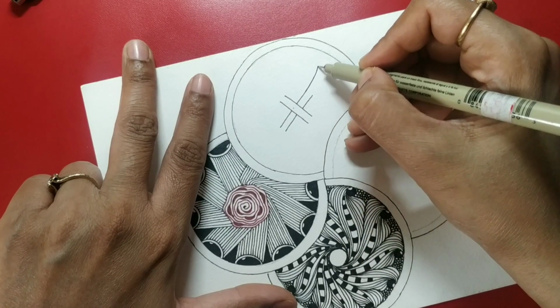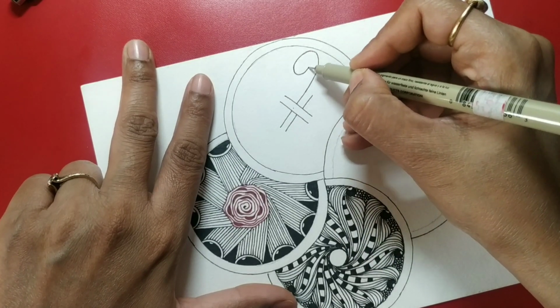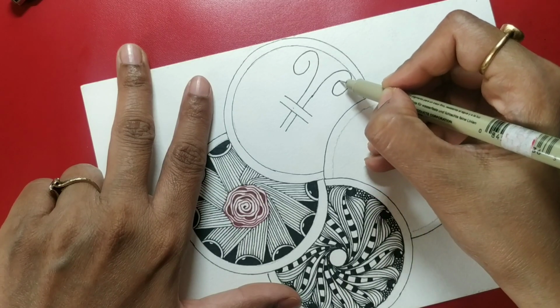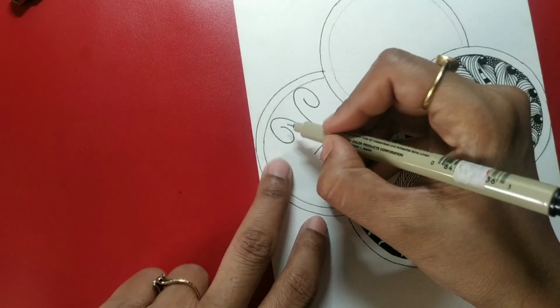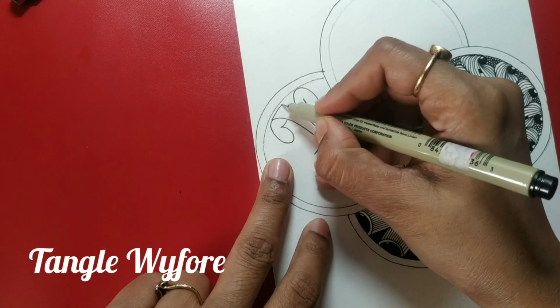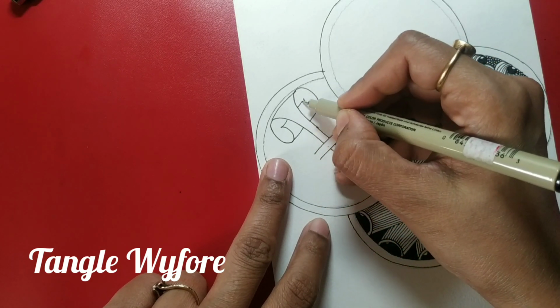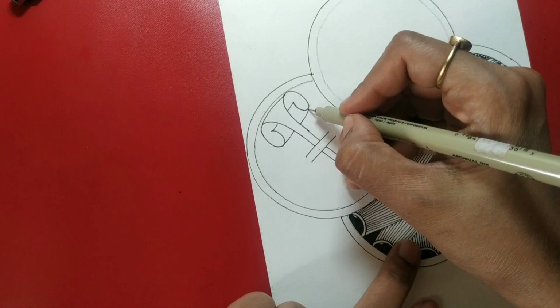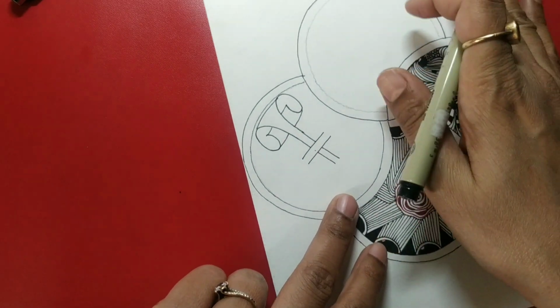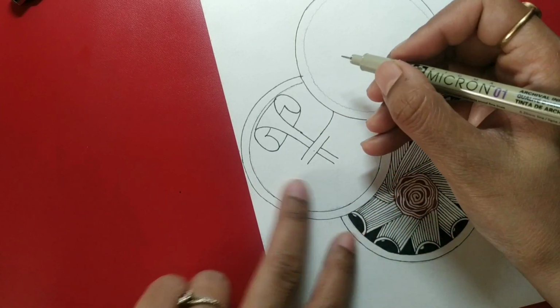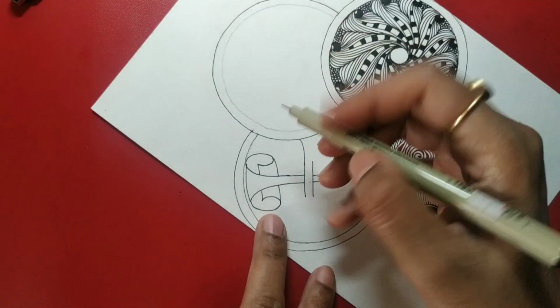And then I'm going to go ahead and draw my Y4. Yes. So this is a comparatively new tangle and this is how we draw the tangle. I have done a series on this tangle if you want to have a look. And then this part will be again hidden behind somewhere.